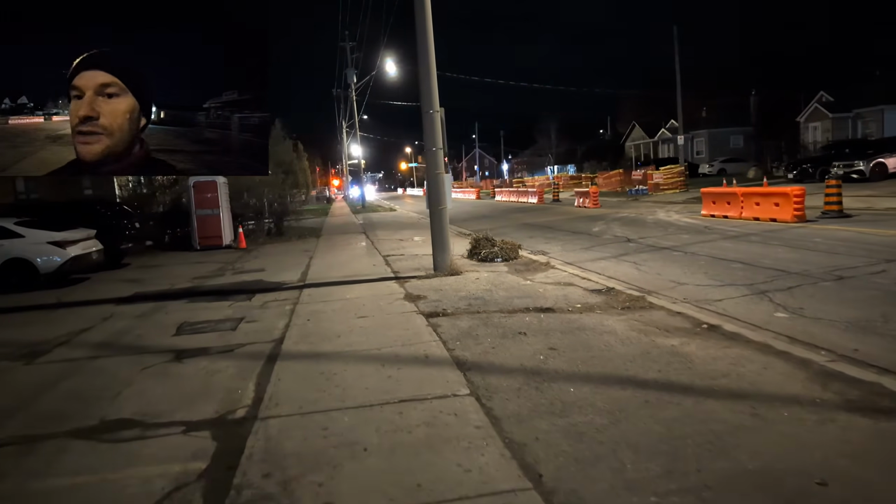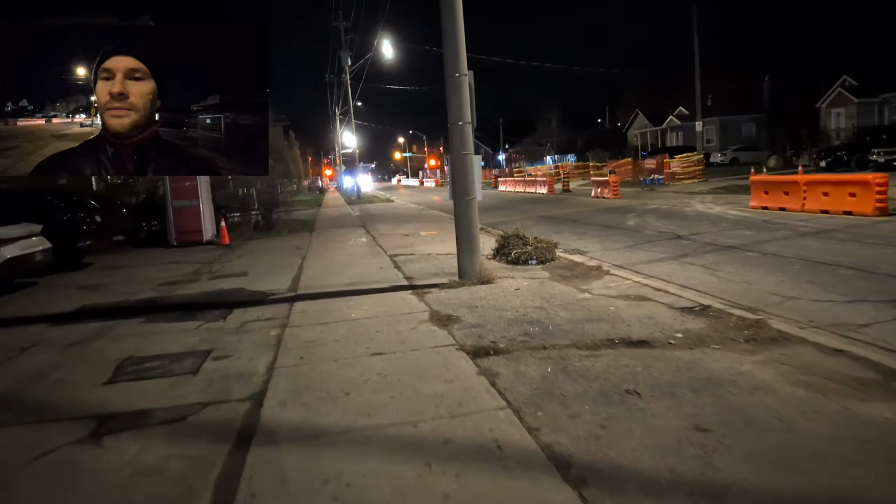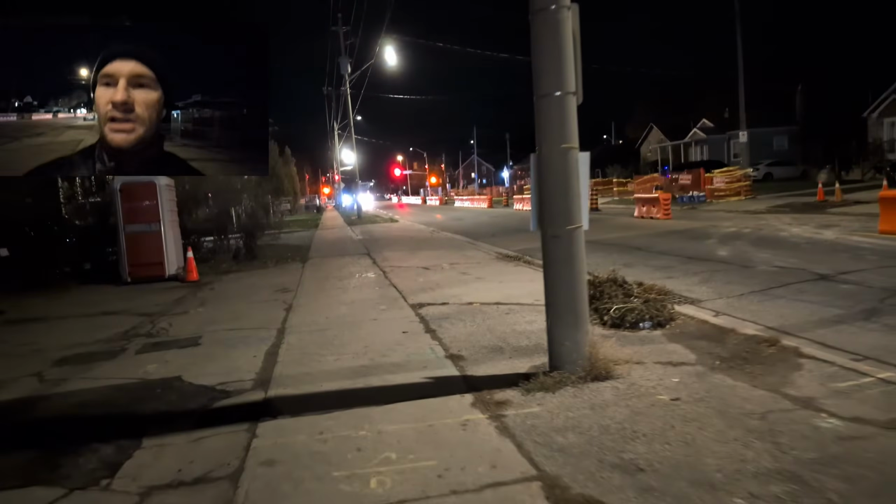Pavement is starting to get shaky. Shaky, yeah. I did bring a couple spare batteries.